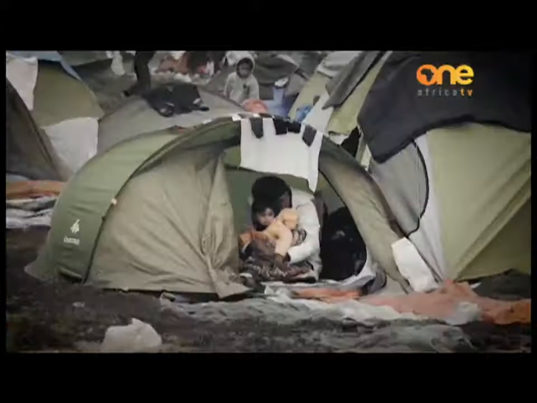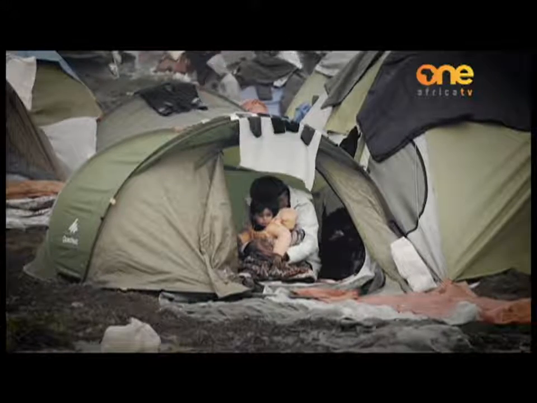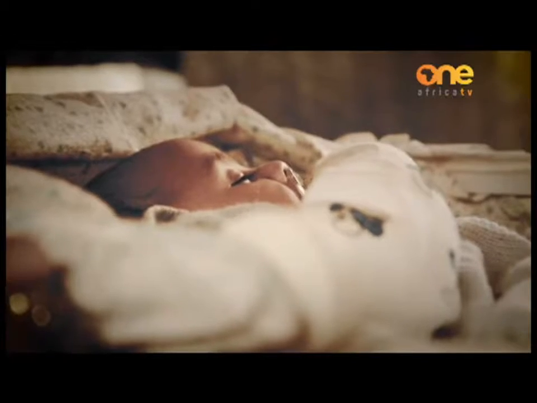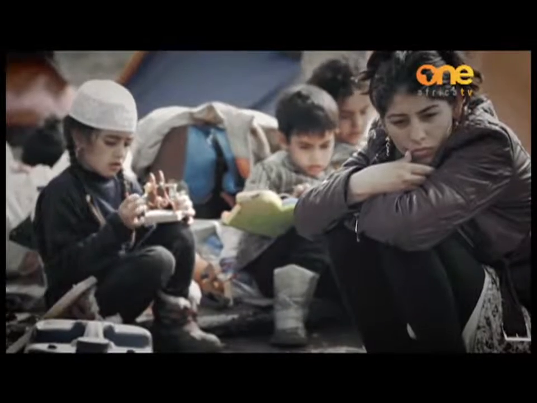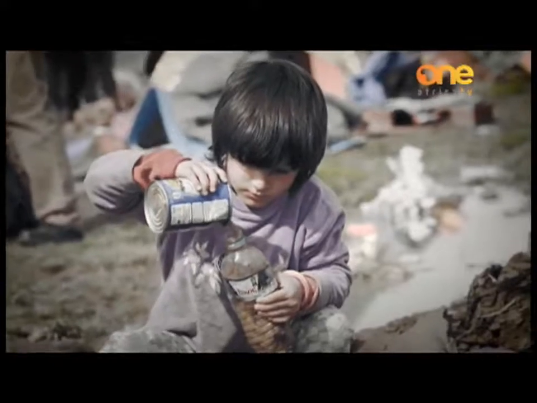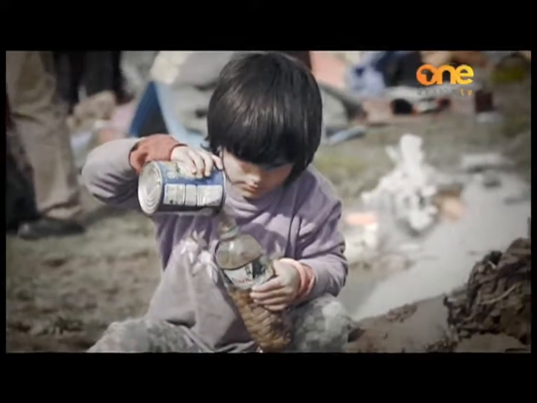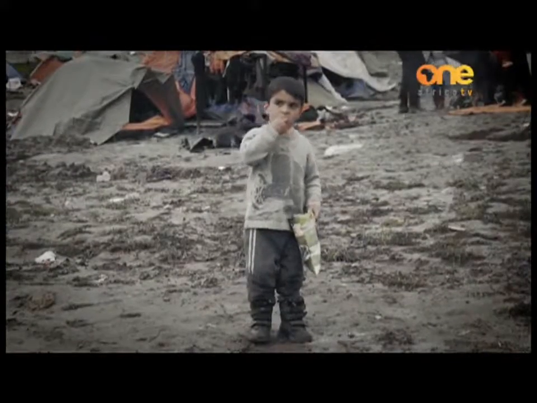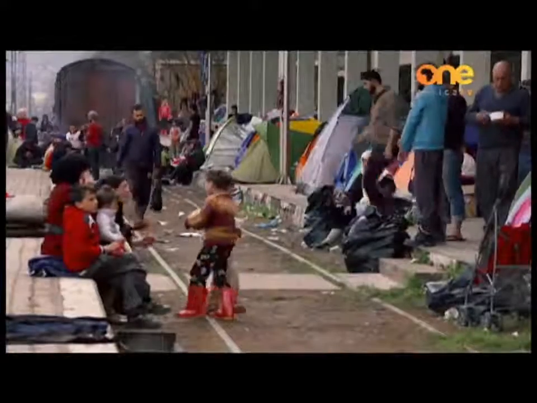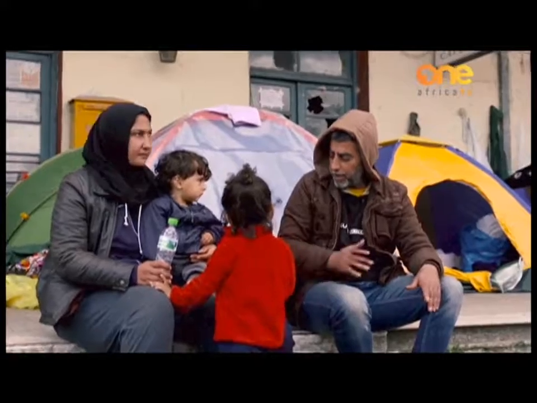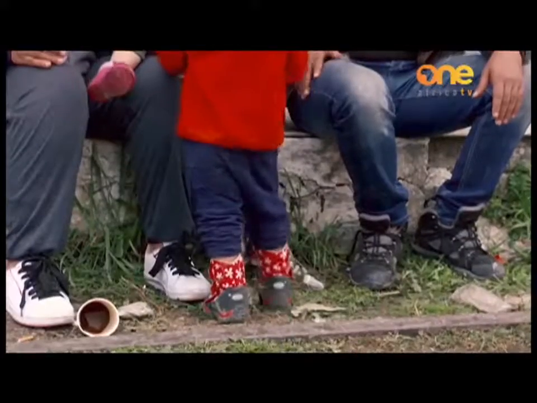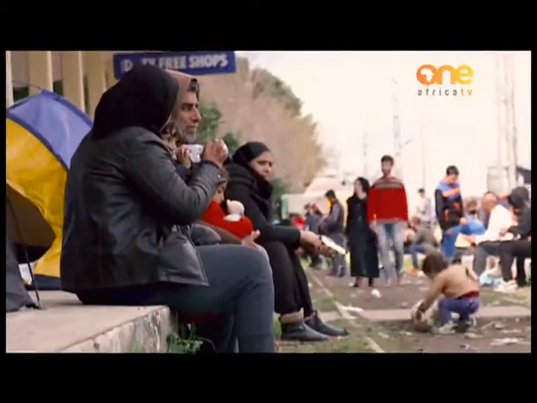Now in its 6th year, the Syrian conflict has impacted heavily on the most vulnerable. More than 2 million children were forced to leave their homes. After 3 weeks at Idemeni, a waterlogged camp in northern Greece, Mohammed Al-Khalil and his family of 4 are desperate to relocate.